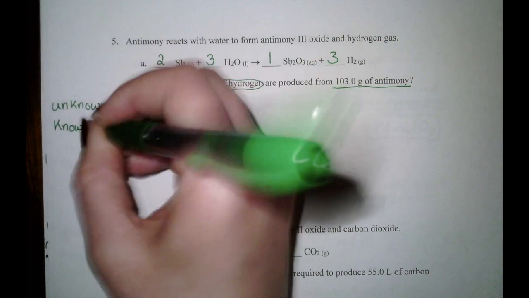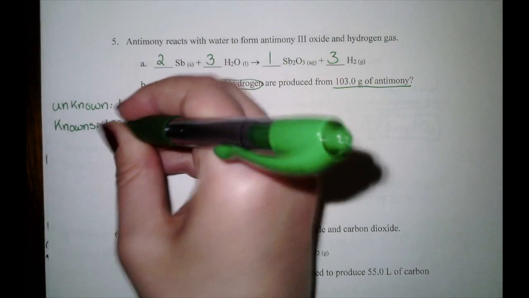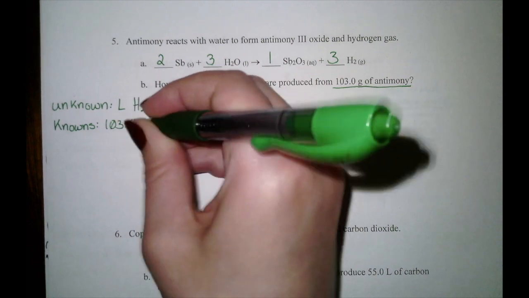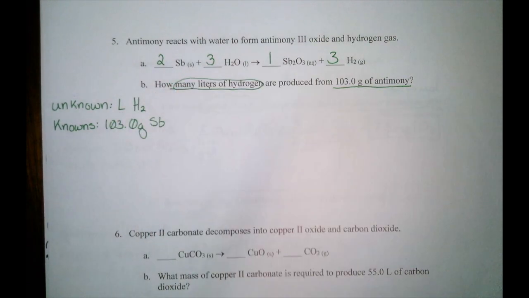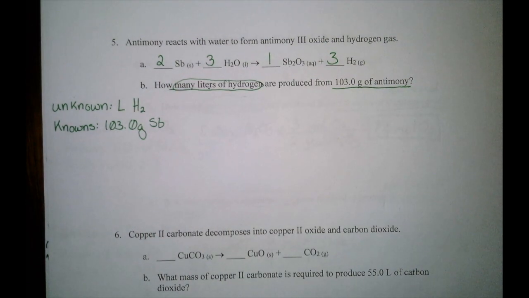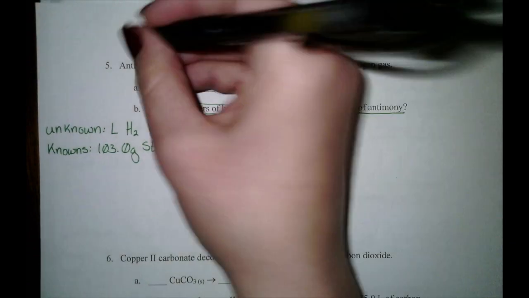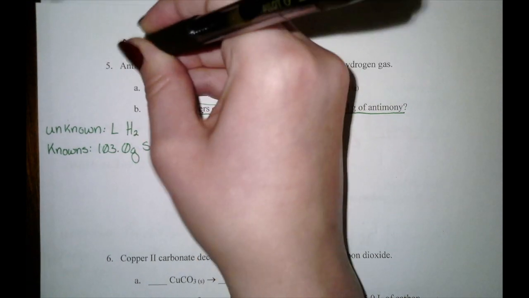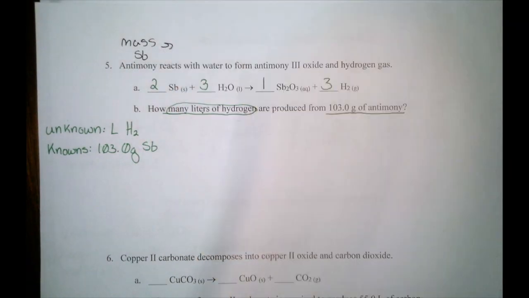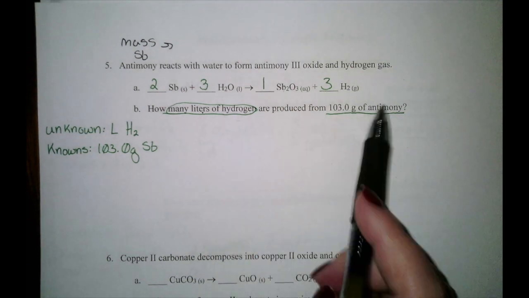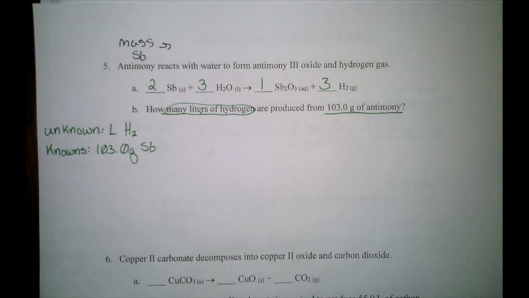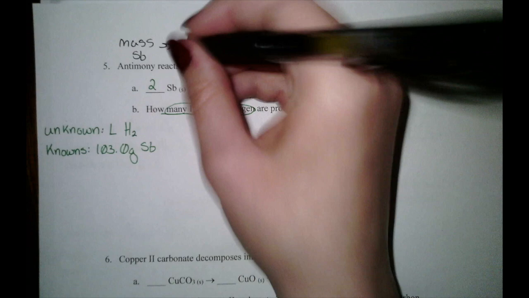Our first known is the 103.0 grams of antimony. So if we're looking at this problem, we're going to need to go from our mass of antimony to moles, because again, if we're converting between two different substances, we need to go through moles.